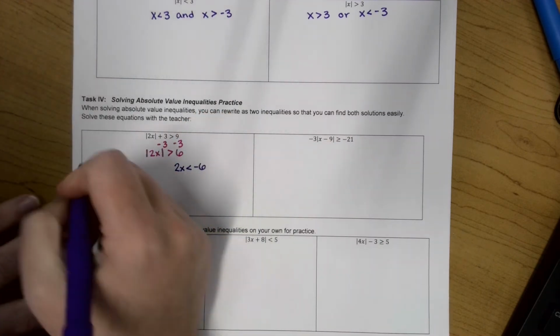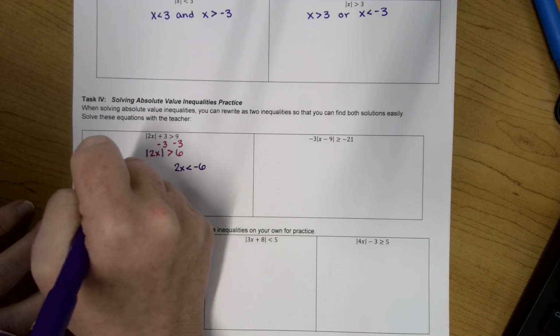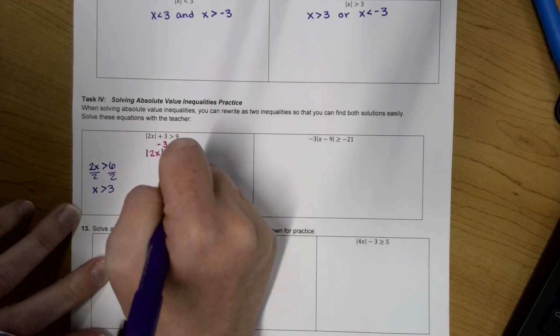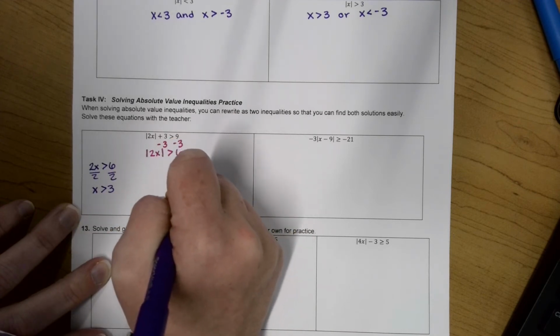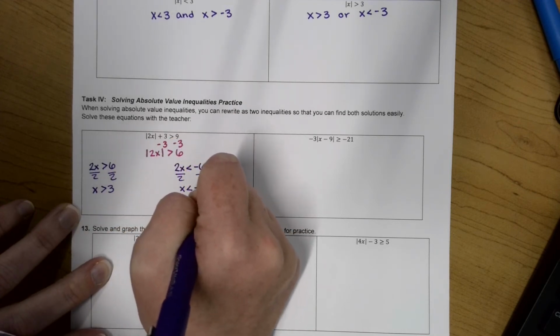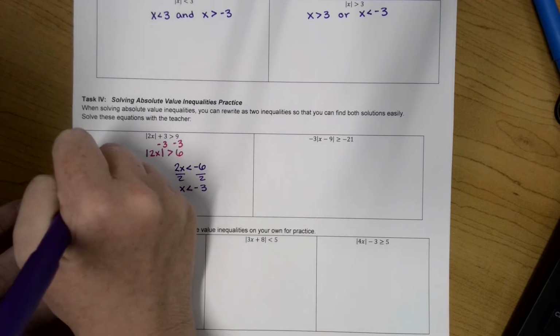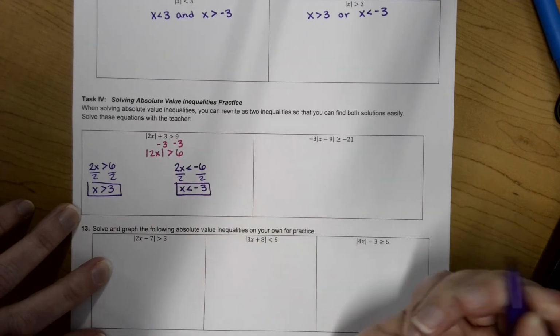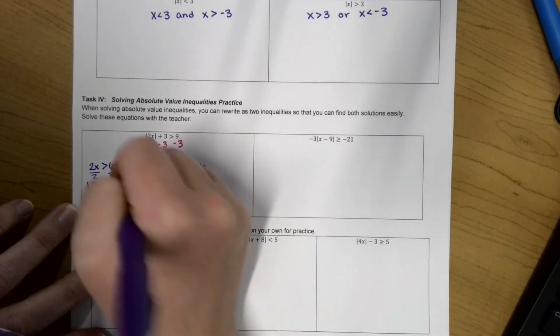All right. Divide both sides by 2. X is greater than 3, and x is less than negative 3. So we should have x is greater than 3 or x is less than negative 3. So this is an or.